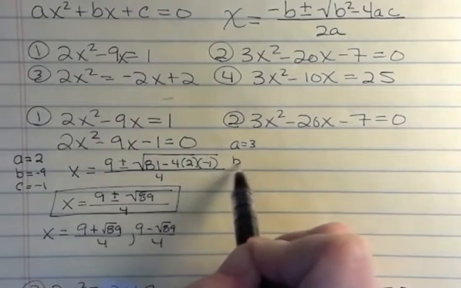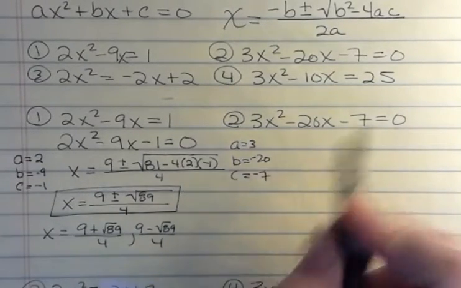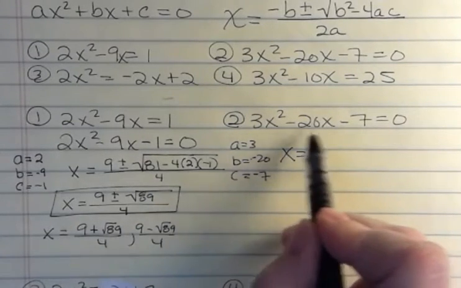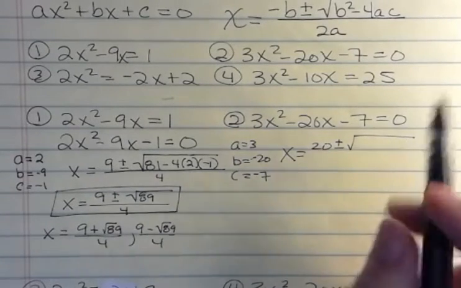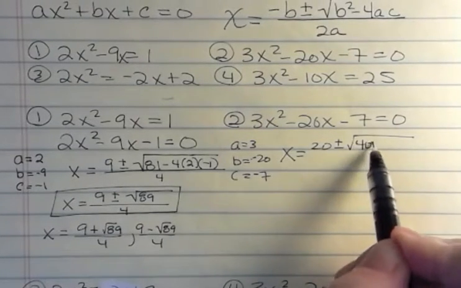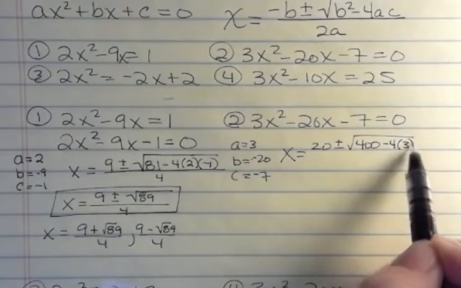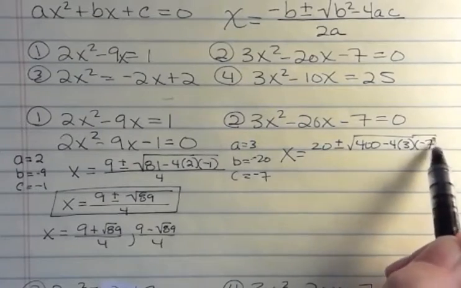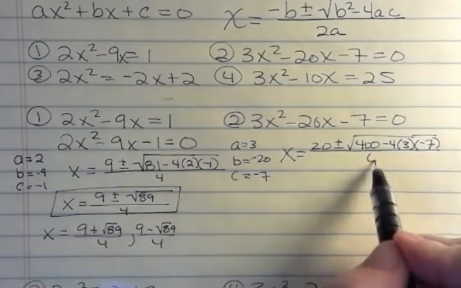A is 3, B is negative 20, and C is negative 7. We have x equals negative b, so the opposite of b is 20, plus or minus the square root of b squared, which is 400, minus 4 times 3 times negative 7. So make sure you're using the signs and putting those signs in there correctly. All over 2a, 2 times 3 is 6.